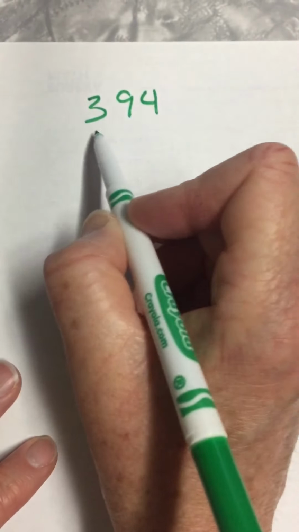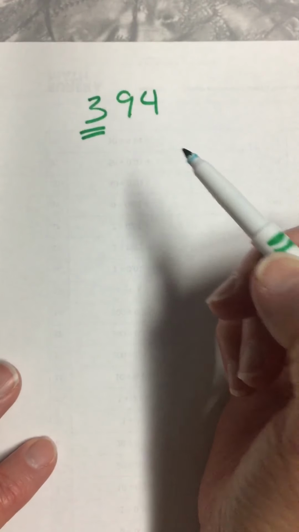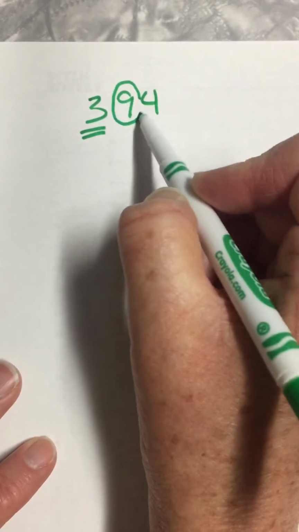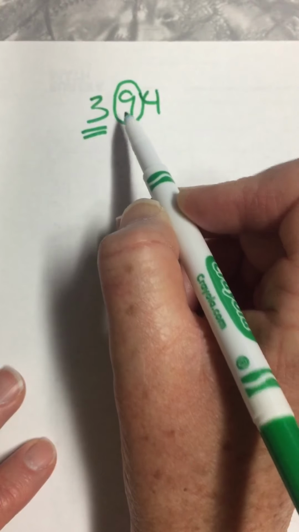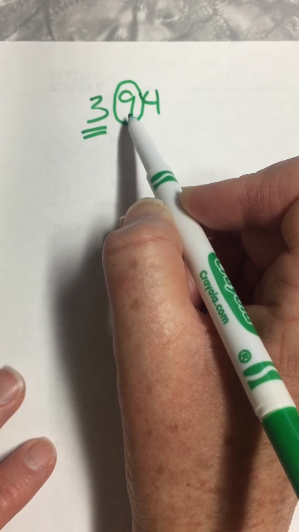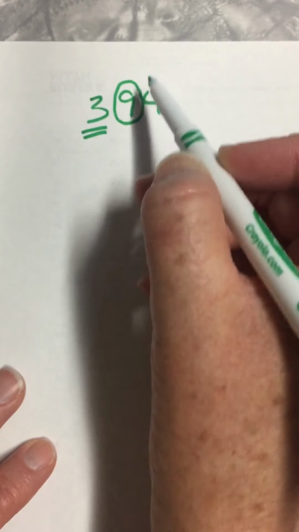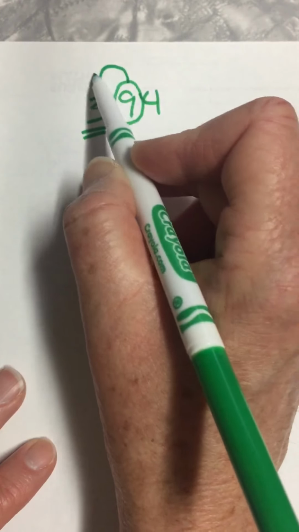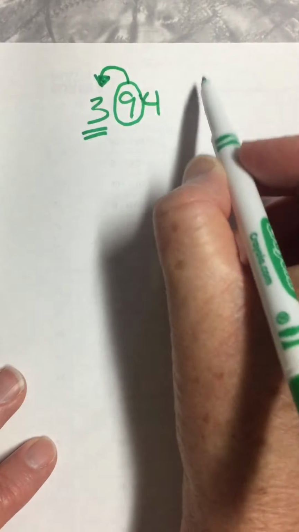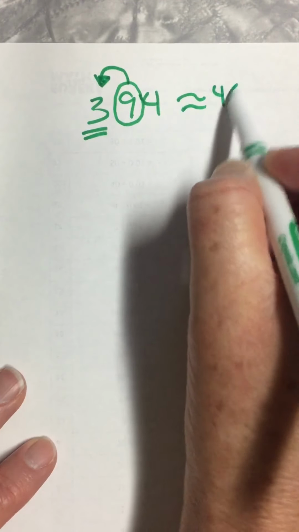394, and I'm rounding to the hundreds place, I'm looking at this number 9, the one next to the hundreds place, to decide if this number is closer to 10 than it is to 0. 5 or more, raise the score. 4 or less, let it rest. If it's 5 or more, it's going to make that 3 round up, that 300 round up to 400. All digits have to become zeros when I round.